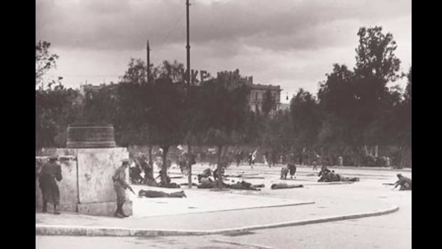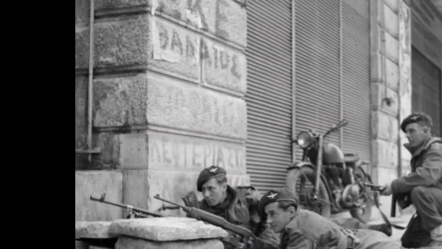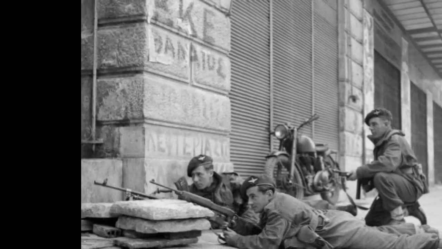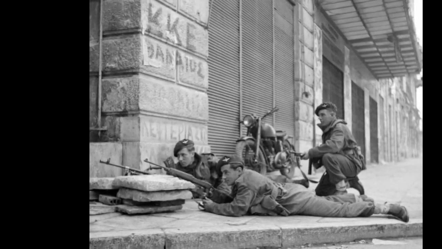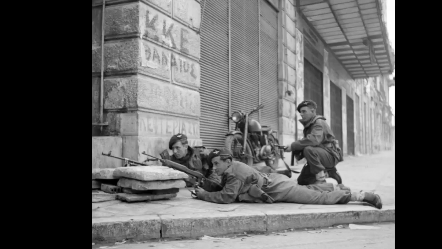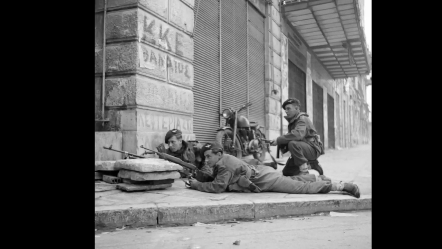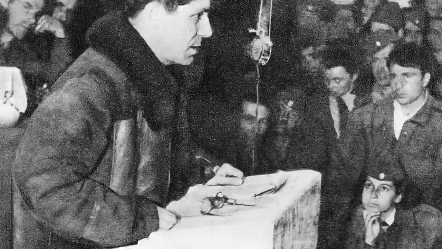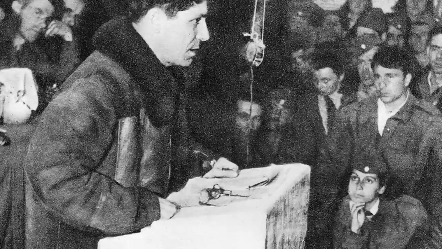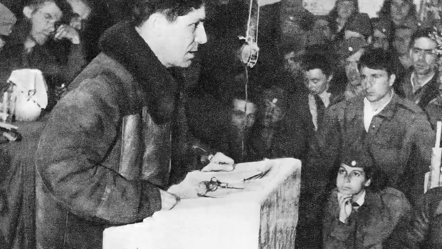Part 4. The Outbreak of Civil War. The article vividly recounts the outbreak of the Greek Civil War in 1946. The conflict was characterized by guerrilla warfare, with communist forces operating in the mountainous regions and anti-communist forces backed by the government and international allies seeking to quell the insurgency.